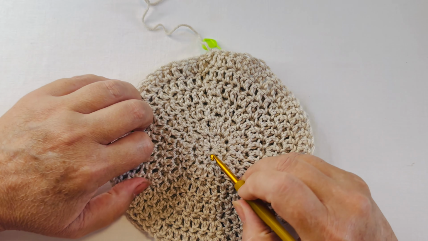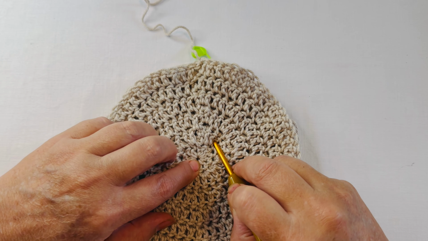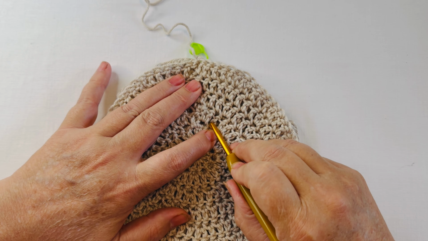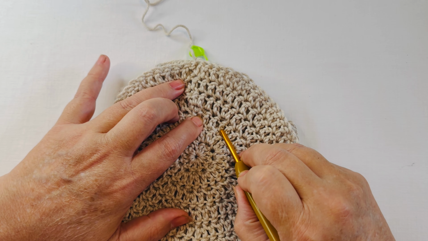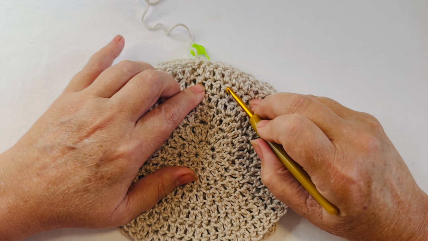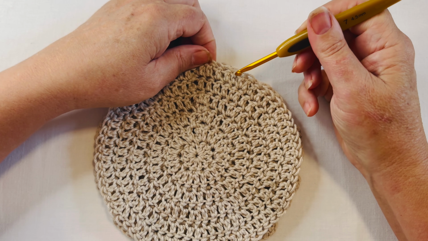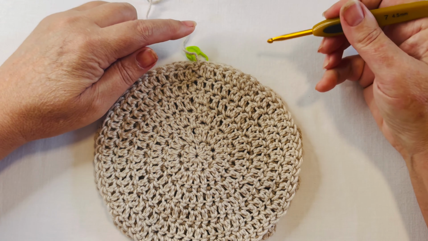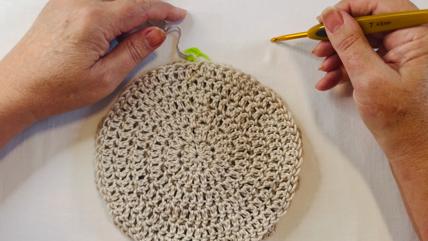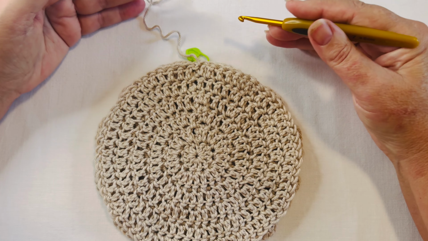So you're increasing all the time. You've increased none on the first one, then you've doubled them on the second. On the third, you've added 1 single double crochet to the mix of those double crochets. The next one you've added 2 double crochets. The next one you've added 3, then 4, then 5 double crochets in between the doubles, and for round number 9 you'll be adding 6, and then it goes on and on.